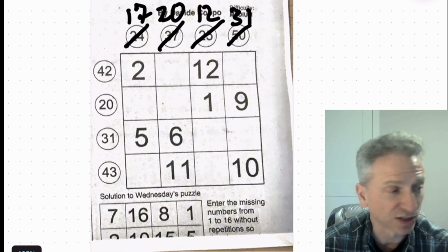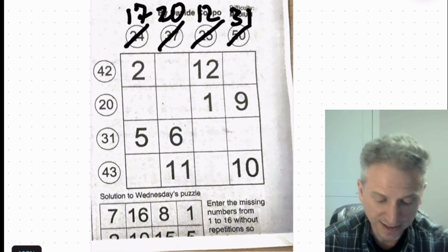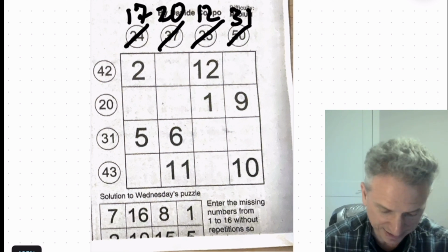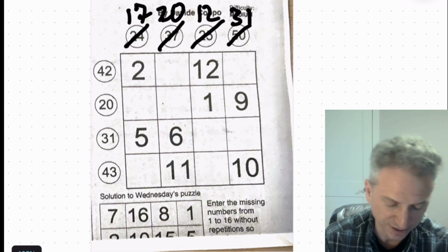Oh, by the way, this is also made by David Kopo. It was in the USA Today. I don't remember the date, but it was a while ago.